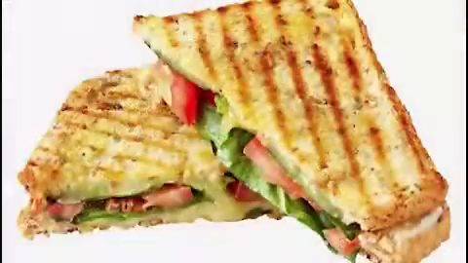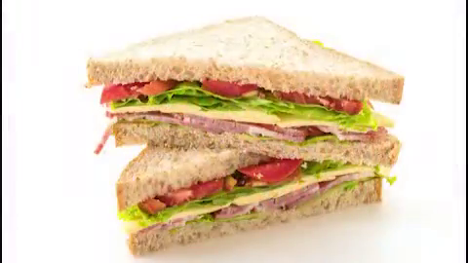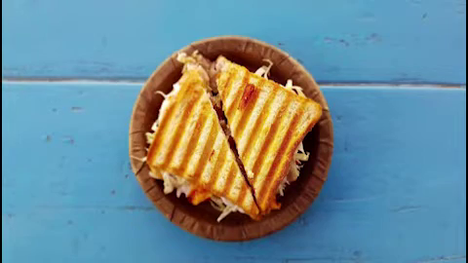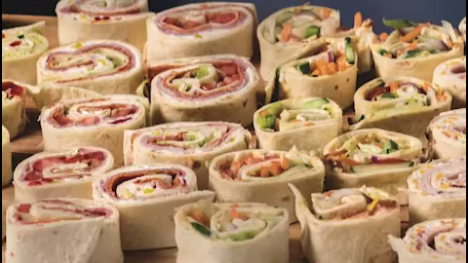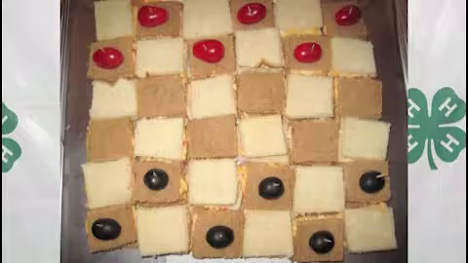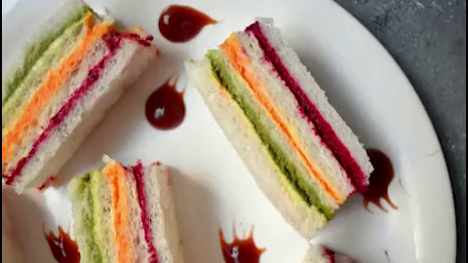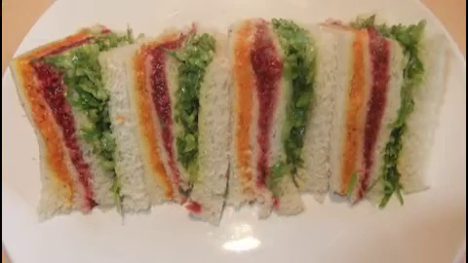Now, we're looking at the classification of sandwiches. There are two major classifications, hot and cold. Now we have different types of sandwiches. So we have open face, closed face, pinwheel or roll-ups, multi-decker, we have checkerboards, we have wraps, ribbons, and rainbow.